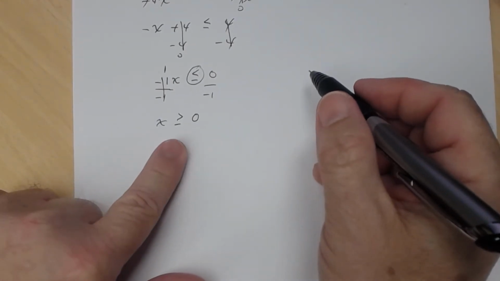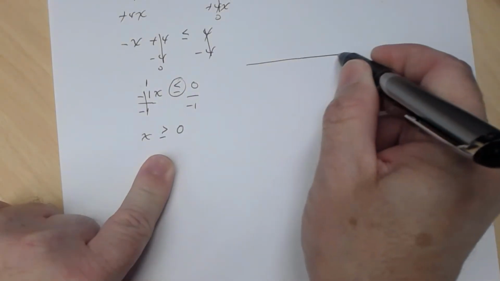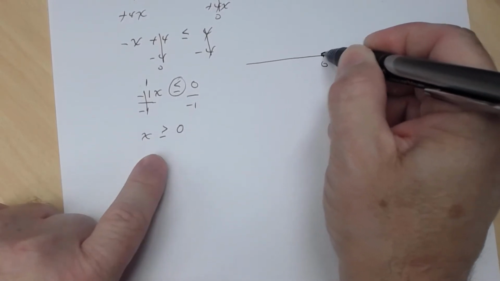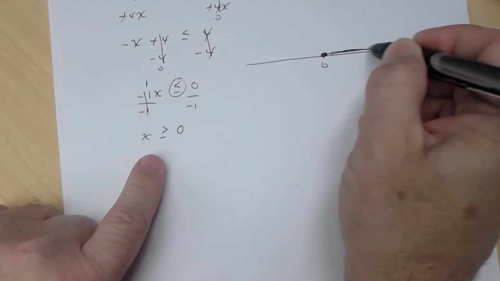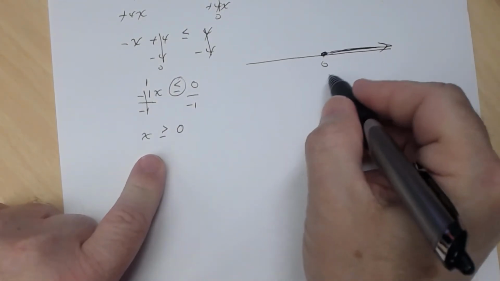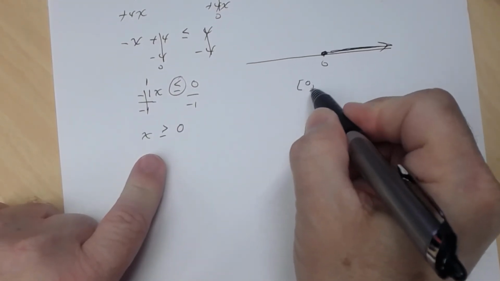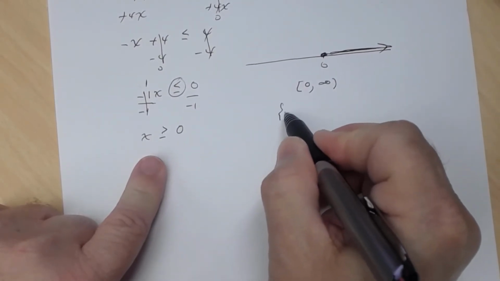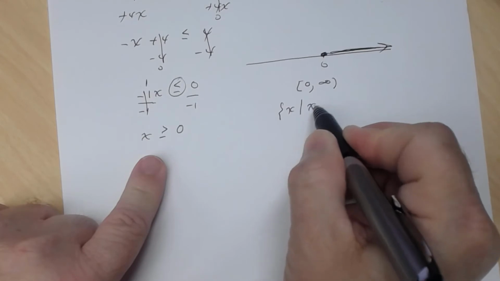So those are your solutions. Any real number bigger than or equal to 0. So the graph's going to look like this. If this is 0, closed circle because of the equal sign, and then going to the right. Your interval notation, you'd say bracket, 0, comma, infinity. And then set notation, you'd say the set of x's such that x is greater than or equal to 0.